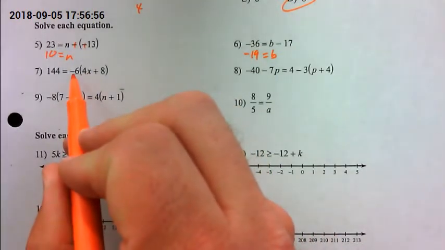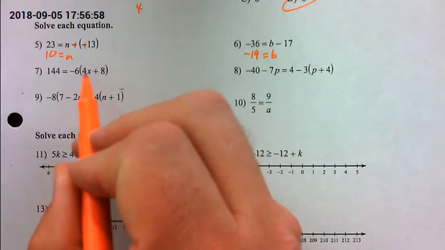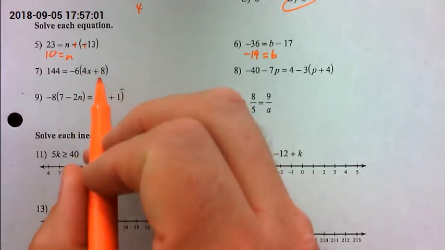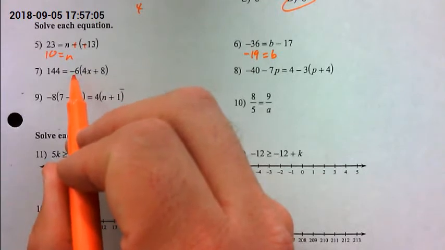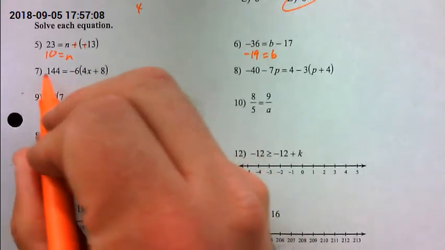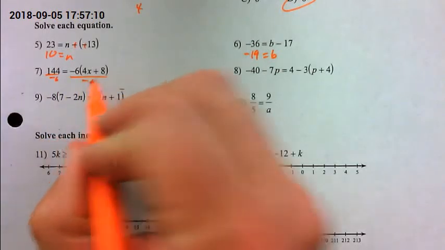On number 7, first I'd get rid of the 6 that's out in front. Again, you could use distributive property and distribute to each of these. That would work as well. But since we're solving, we can just go ahead and start getting rid of things from this side. So bring the 6 over by dividing it off. So we'll divide by that negative 6.